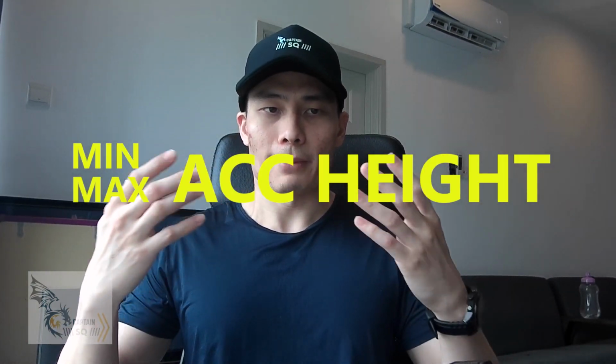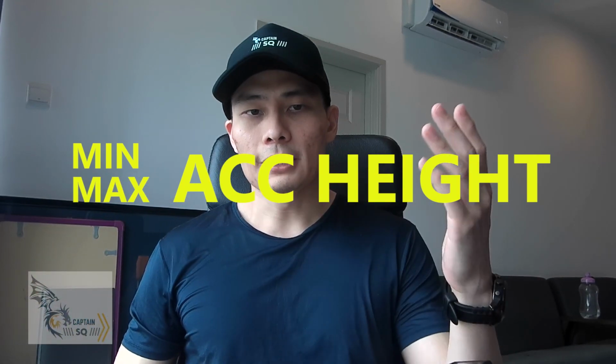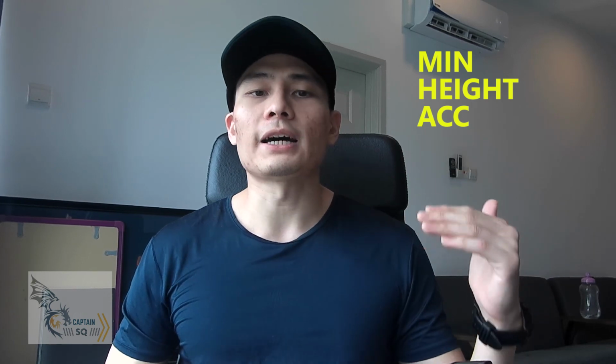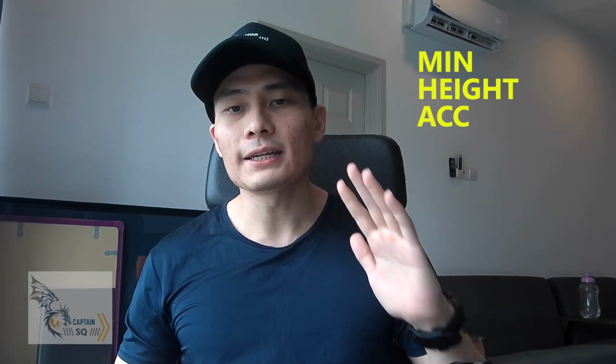Let us go back to the RTOW charts on the minimum and maximum acceleration height. The minimum acceleration height will ensure that a net flight path clears the highest obstacle by at least 35 feet when accelerating in level flight to green dot speed after an engine failure in the most adverse conditions. Do note that acceleration altitude never goes below 400 feet AGL.